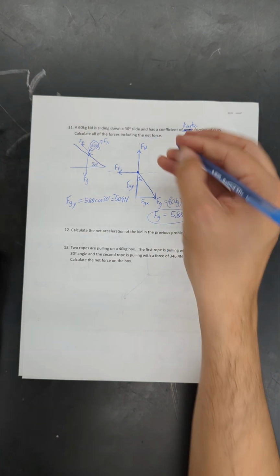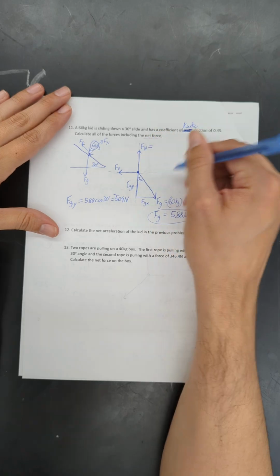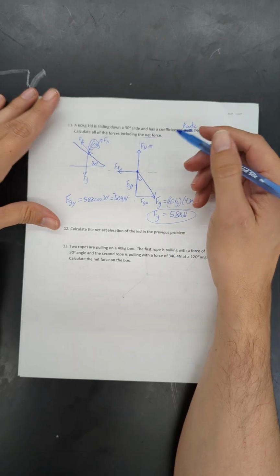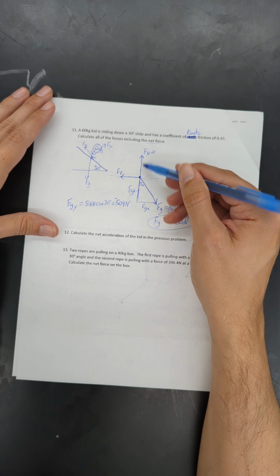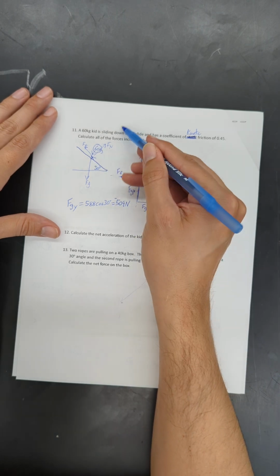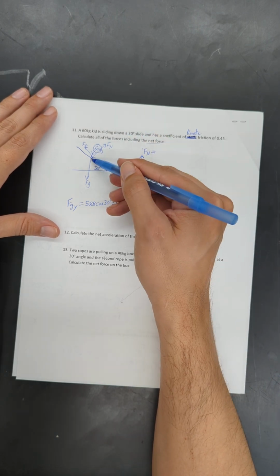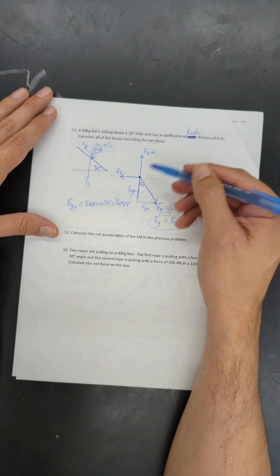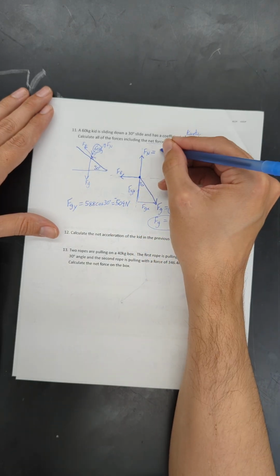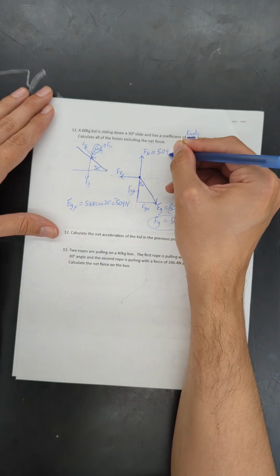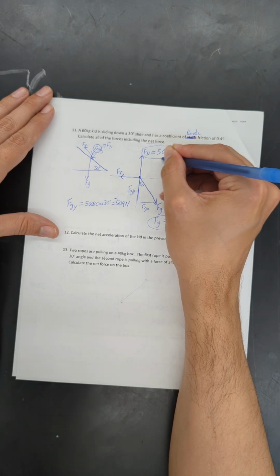What that tells us, though, is that our normal force, similarly to how we did our last few problems, our vertical forces have to cancel out because this kid is not flying out. He's not bouncing off the slide. He's not falling into the slide. Our vertical forces cancel out. So our normal force is 509 newtons.